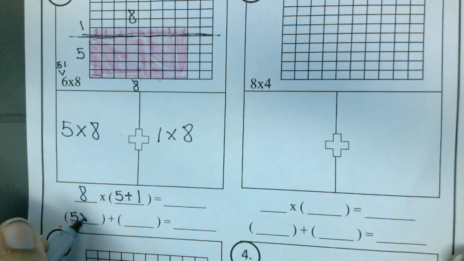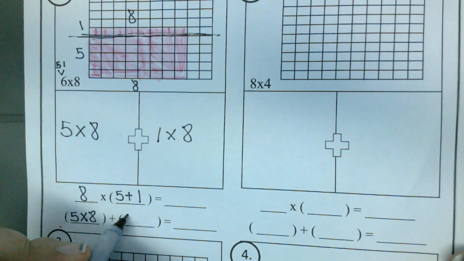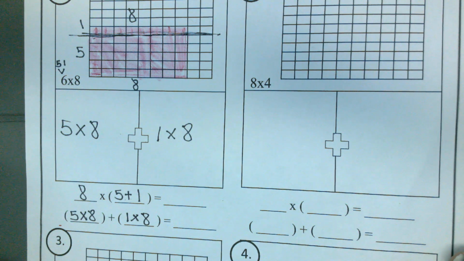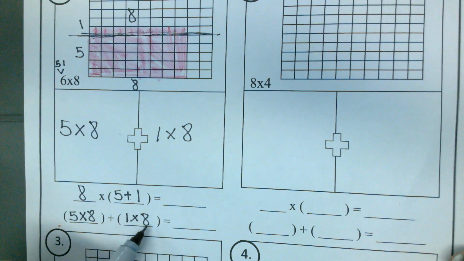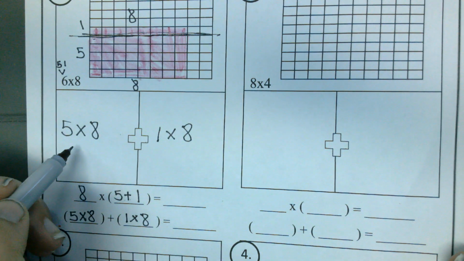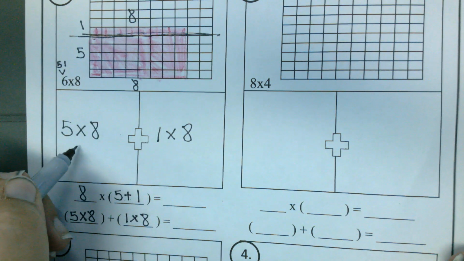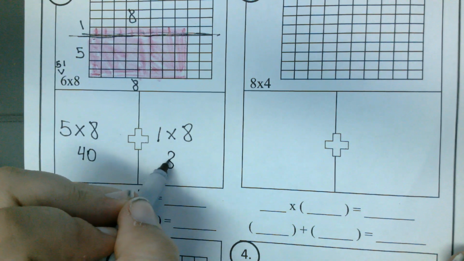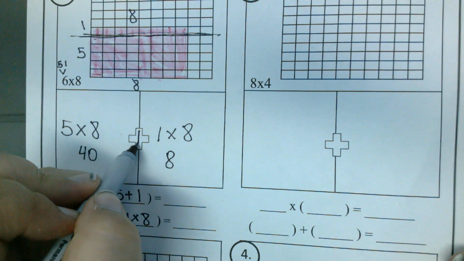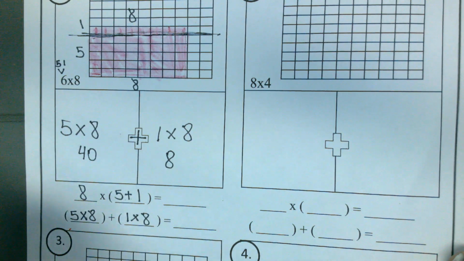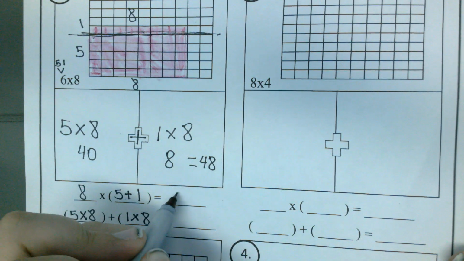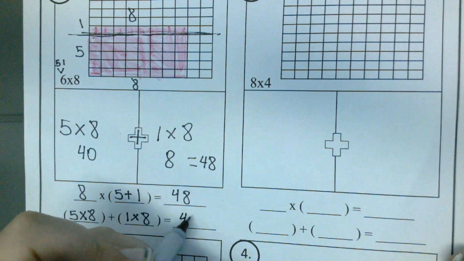So we have 5 times 8 plus 1 times 8. And then the students also know that because of the commutative property, they could also write these as 8 times 5 and 8 times 1. Now we solve. 5 times 8 is 40. 1 times 8 is 8. So the last step is for this symbol right here, we add them together. 40 plus 8 gives me 48. And then that is my final answer.